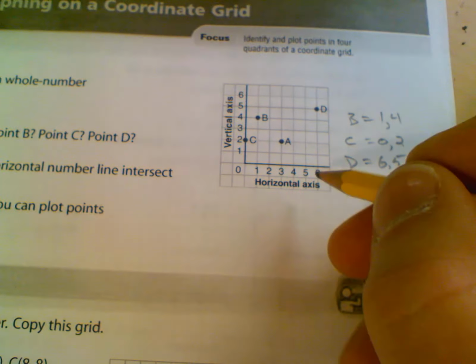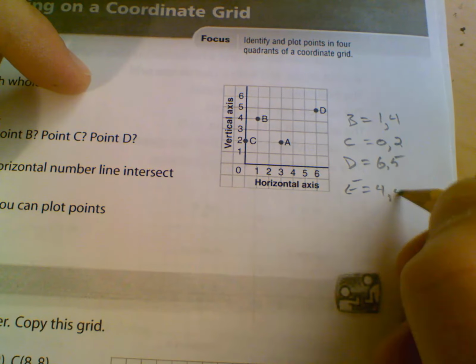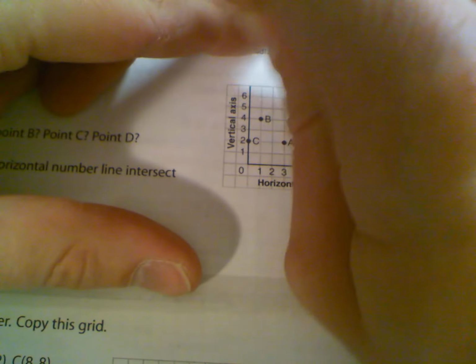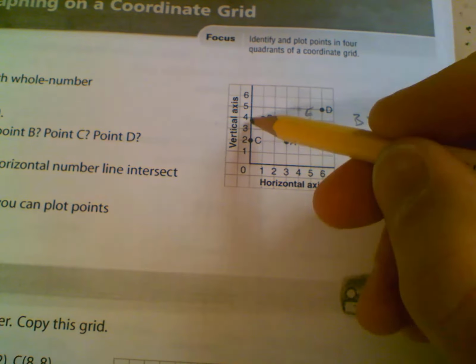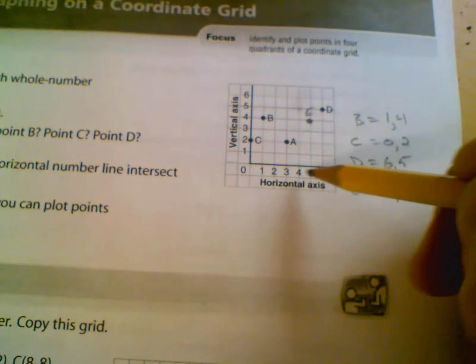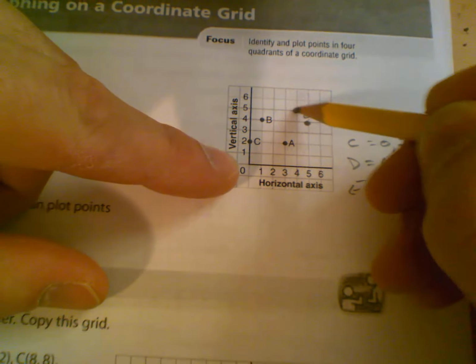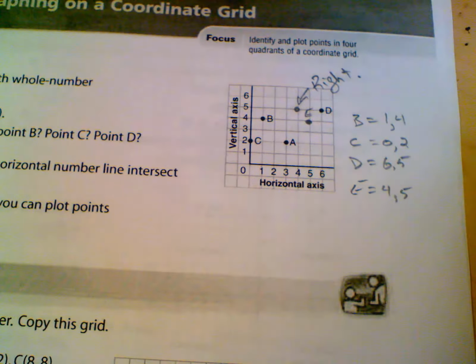Now, a popular mistake that's going to happen. Let's say if I said to Johnny, put E at 4 and 5. This is a popular mistake that would be made. So the mistake that Johnny made here is he counted up on the vertical first and then the horizontal. But he should have counted first 4 on the horizontal and 5 on the vertical to have put it here. This is the correct point that should have been made.